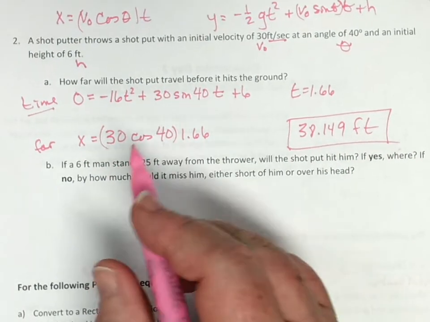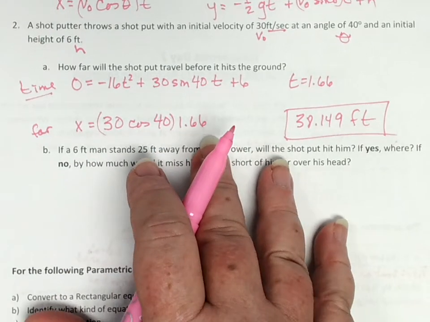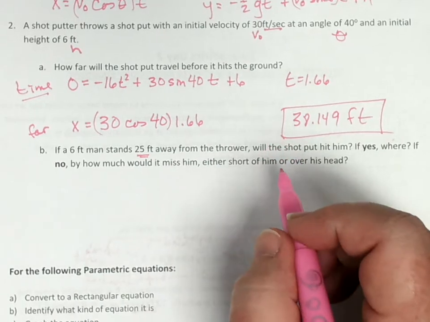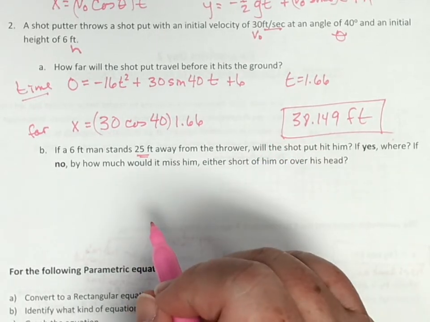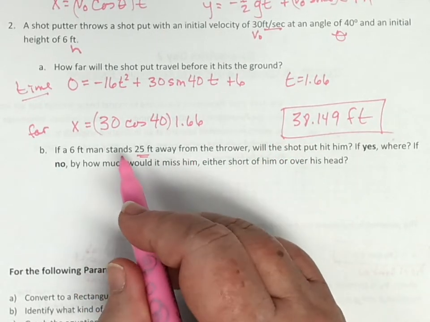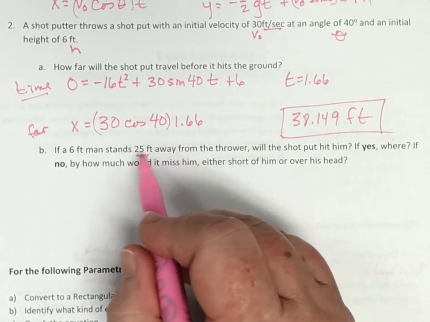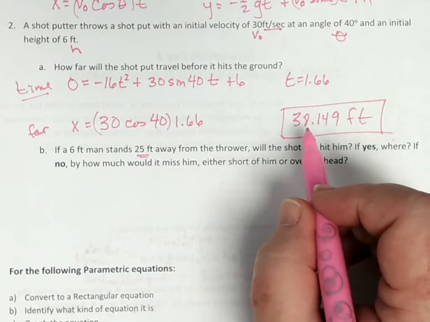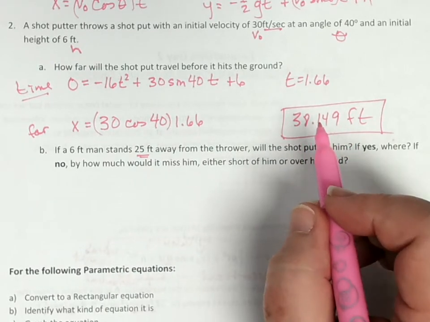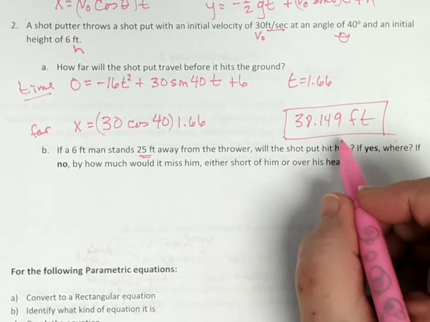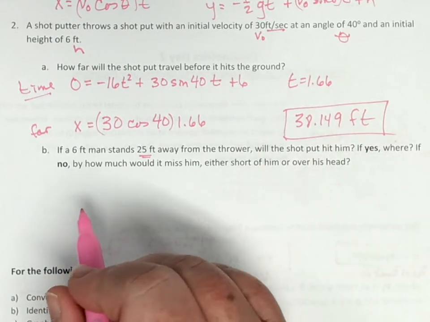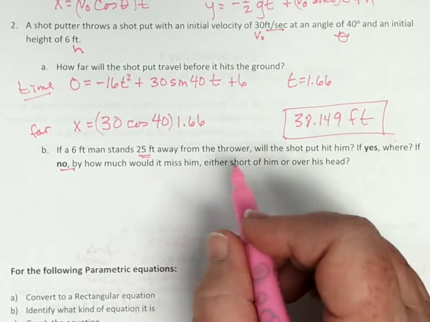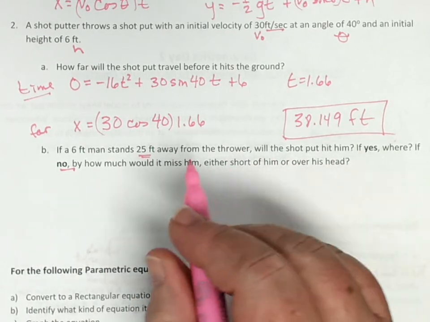So I've got a guy standing out there. He's 6 feet tall. He's standing out there 25 feet away from me. And the question is, will the shot put hit him? Okay, he may be an idiot standing out there in front of me, but I know that if he's 25 feet away in the path of the shot put, I threw it 38 feet. It went past him, or it hit him. I want to know if it hit him, and if not, by how much would it miss him? Did it go over his head, or what?